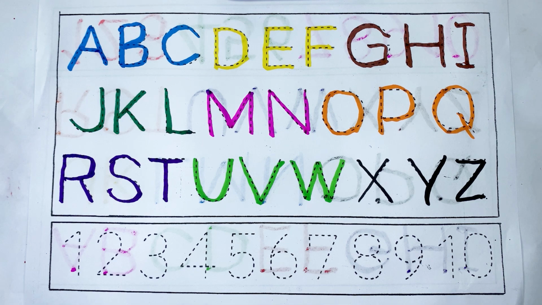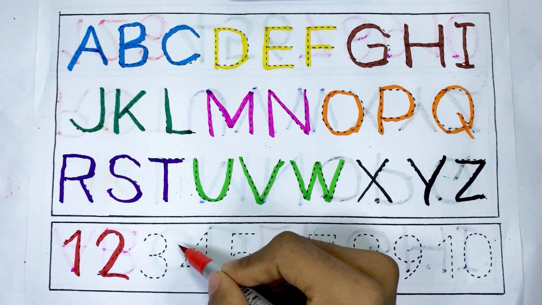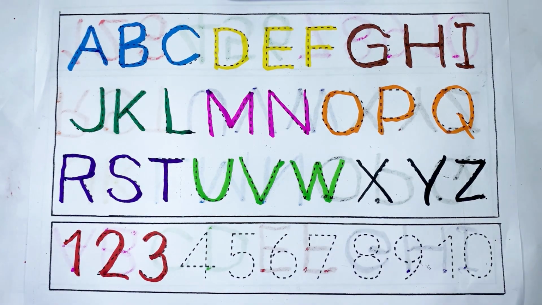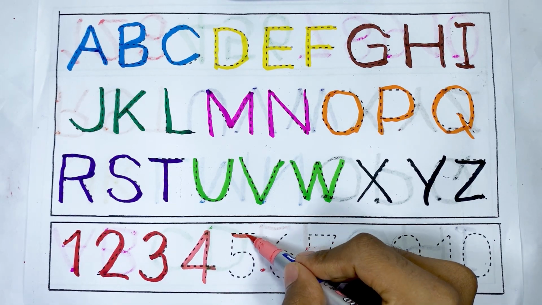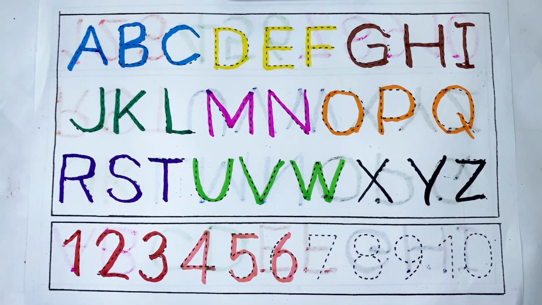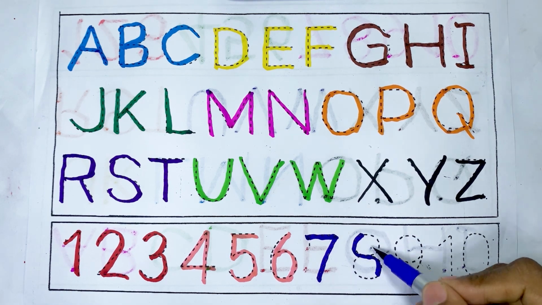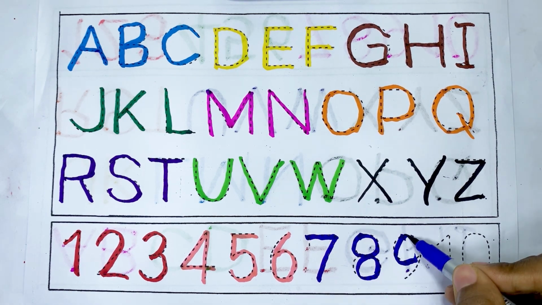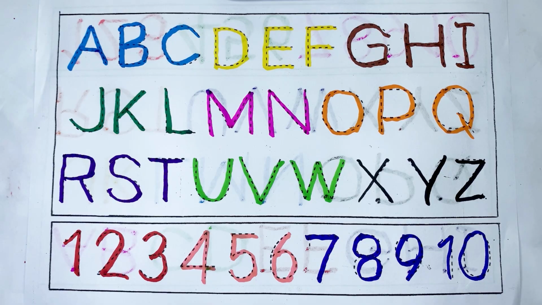And first you draw 1. 1, 2, 3. Kids, now you draw 4. 4, 5, 6. Kids, now you draw 7. 7, 8, 9, and 10.